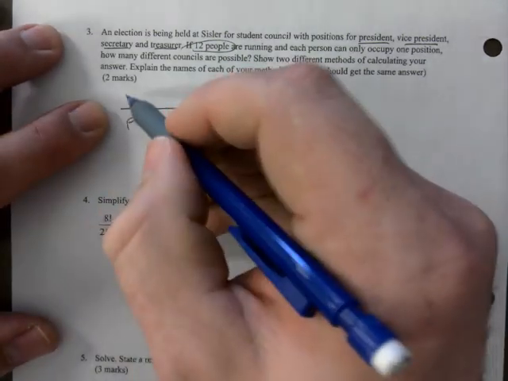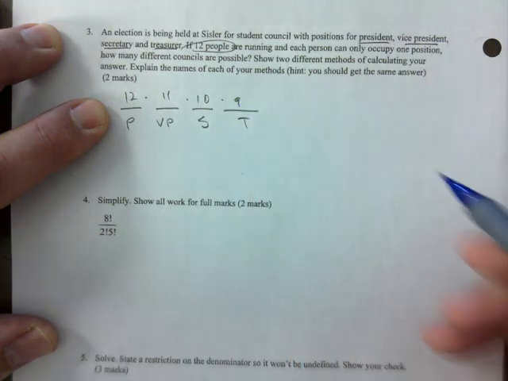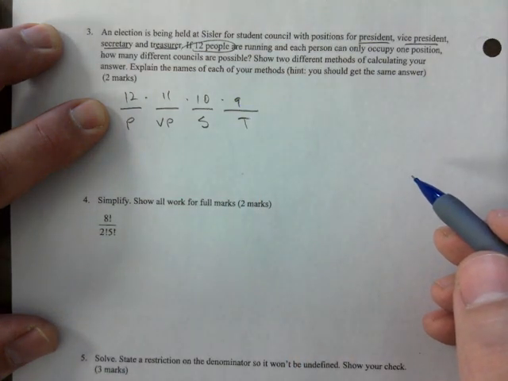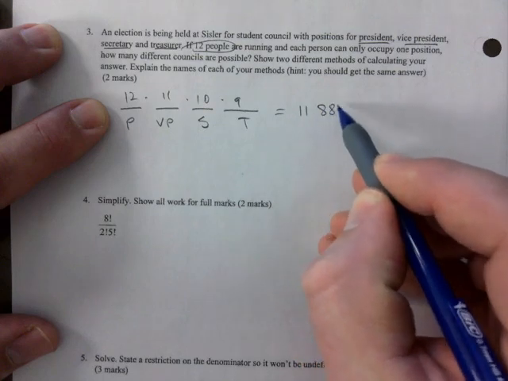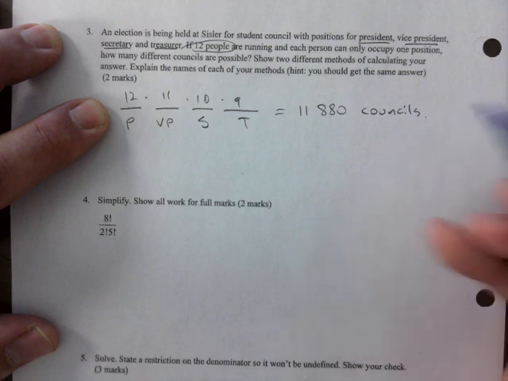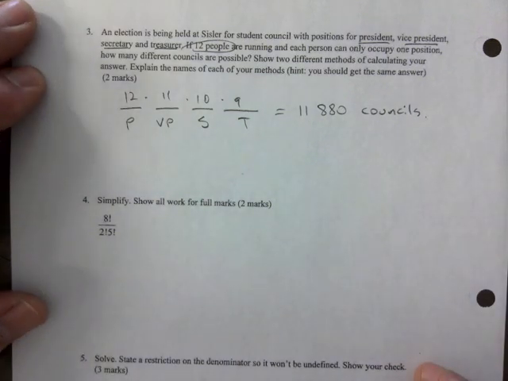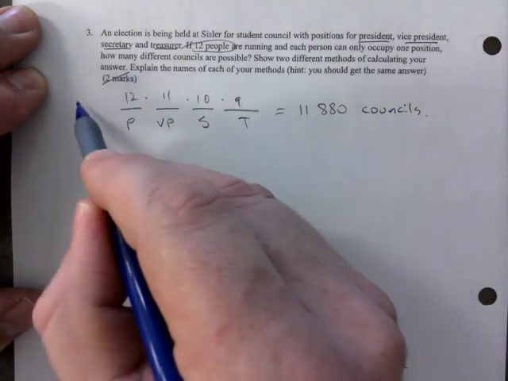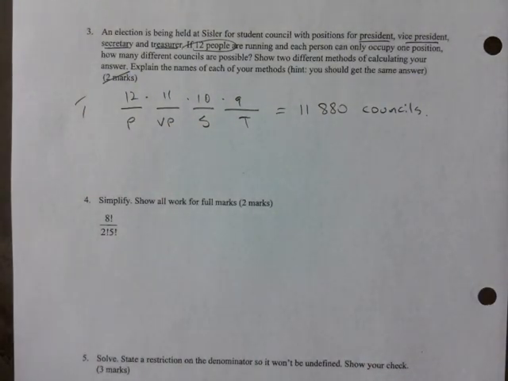So you can have 12, then 11, 10, and 9. That's really what this was all about. And that is 11,880 councils. This is using the fundamental counting principle. So we'll just make this worth 1 mark because I didn't ask you to have a second method.